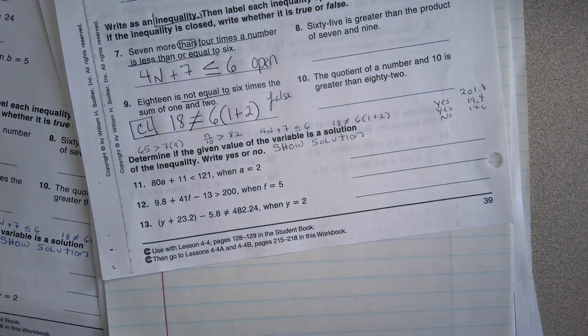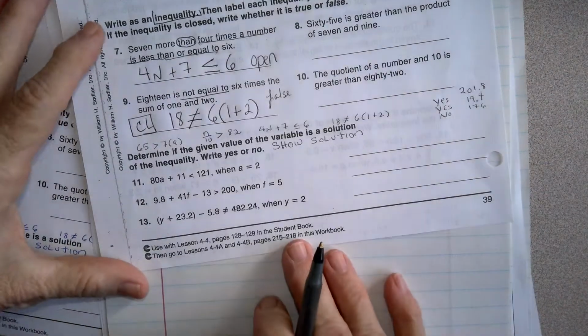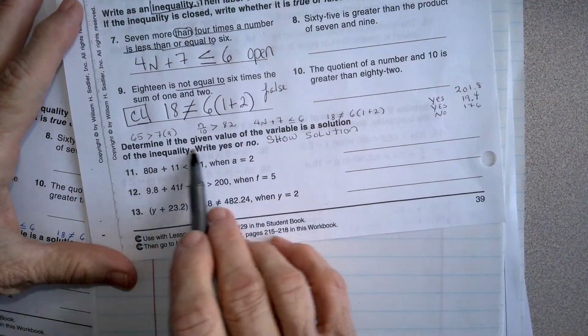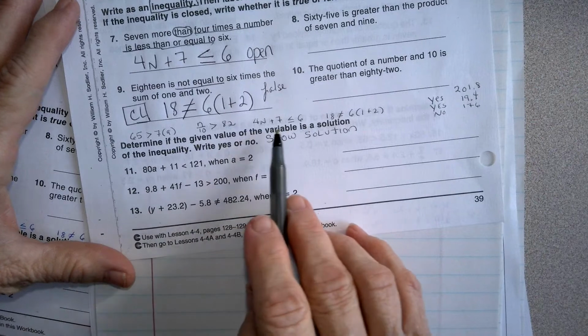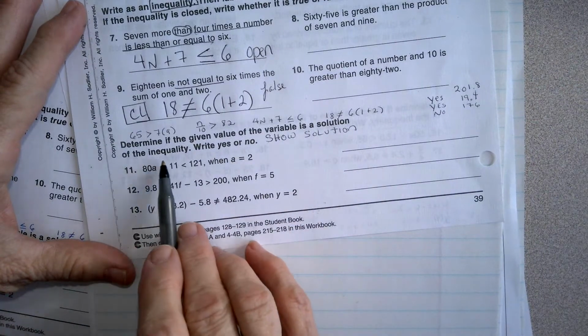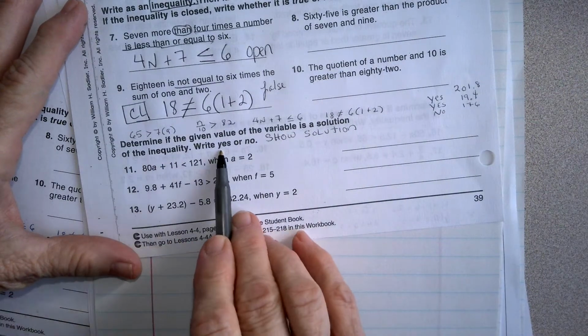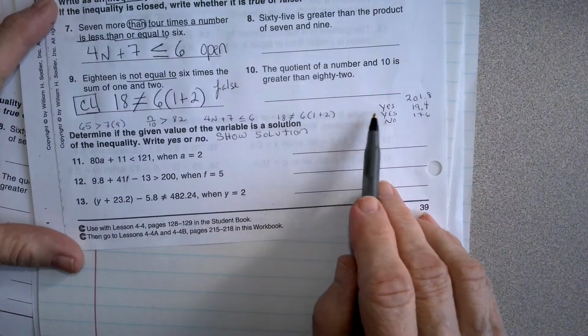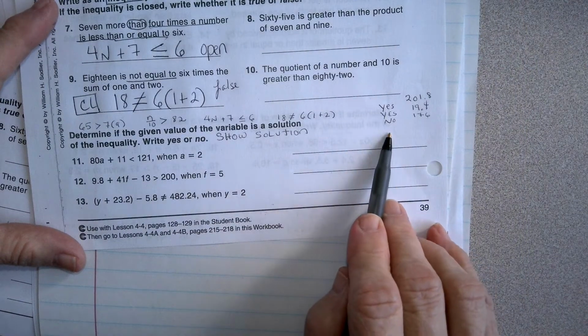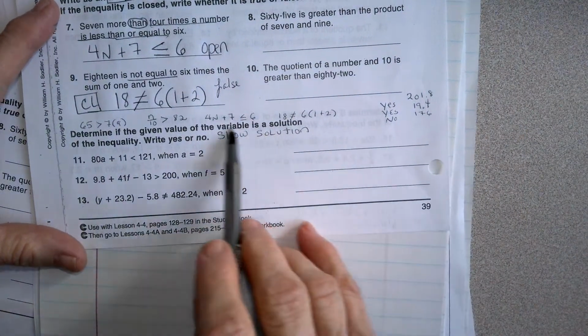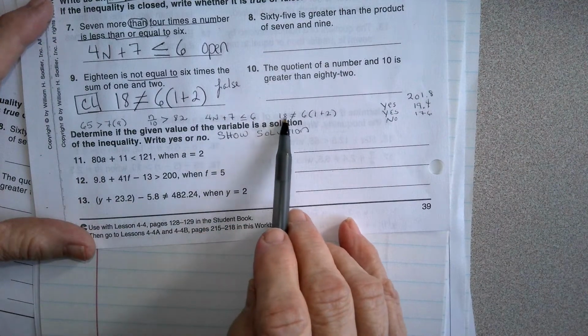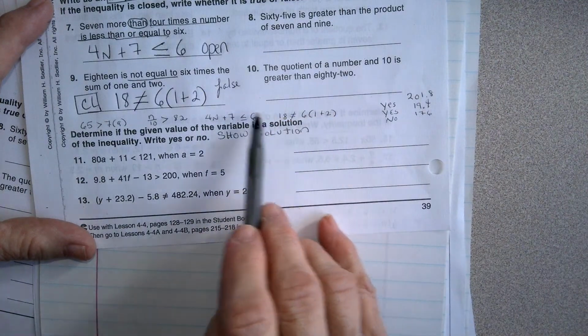Determine if the given value of the variable is a solution of the inequality, right? Yes or no. And I can tell you right now there's 2 yeses and a no. All right. And by the way, here are the setups to these.